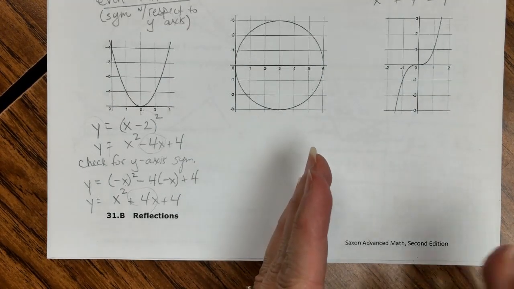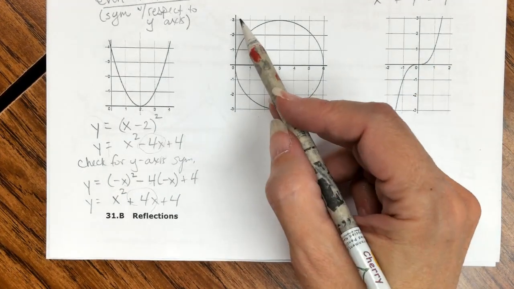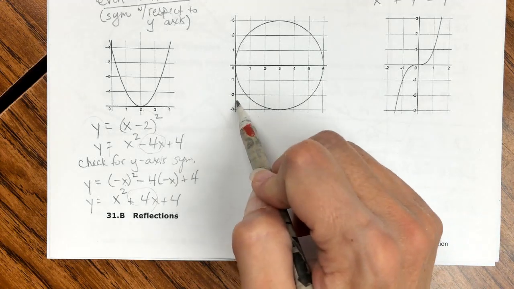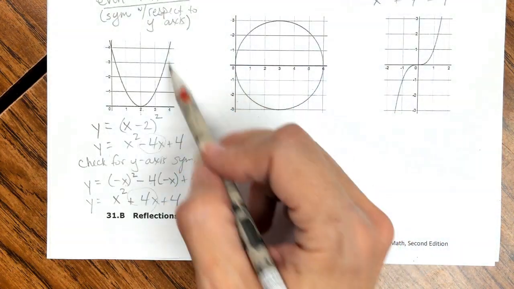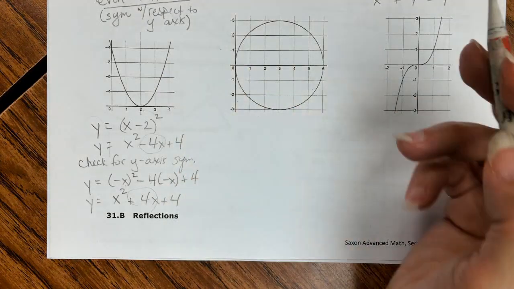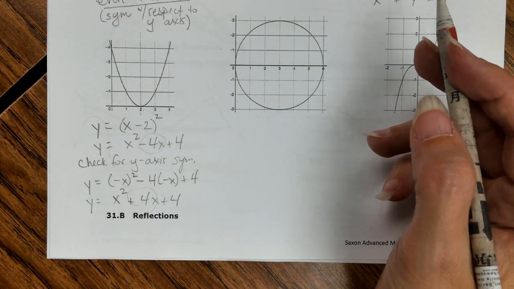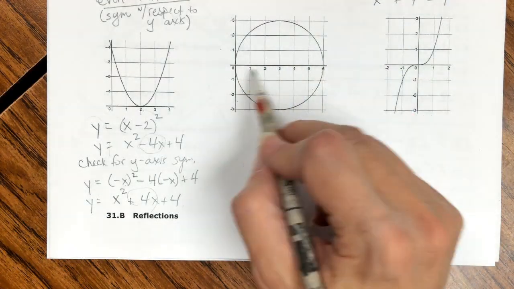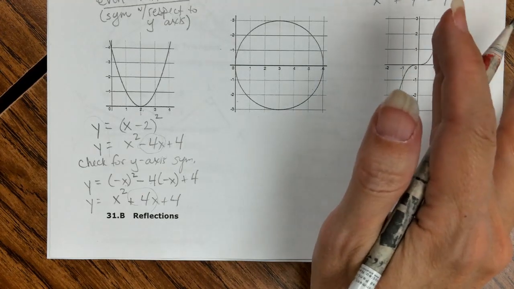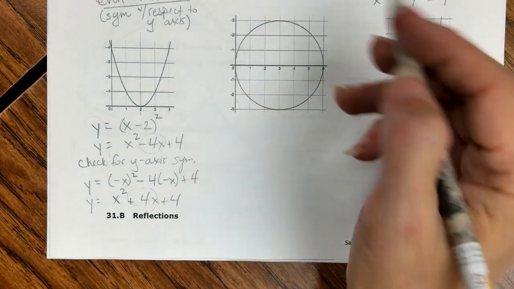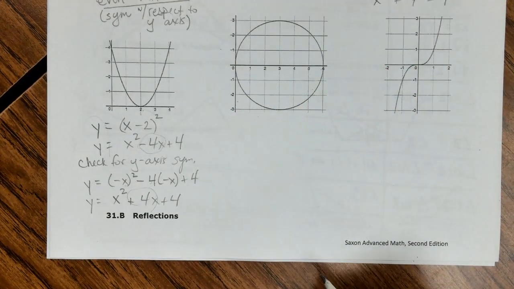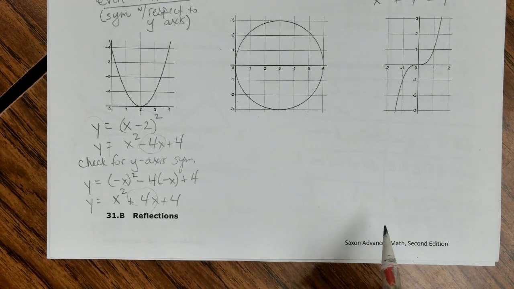Same with this one. If this were symmetric with respect to the y-axis, there'd be a circle on the other side. However, it is symmetric with respect to the x-axis, because you can fold one here. And then what do you think about the origin? Is it symmetric with respect to the origin? Okay, we're going to check it algebraically.